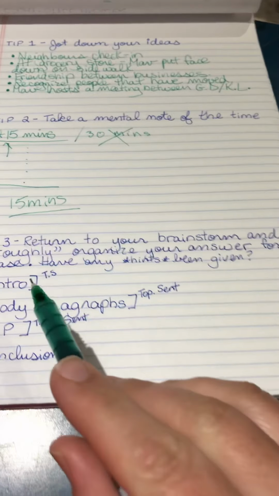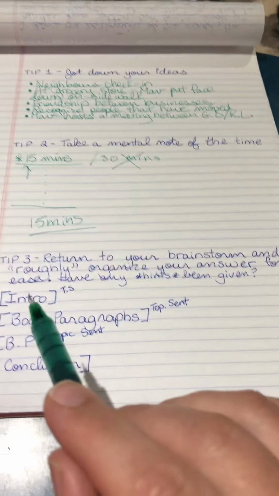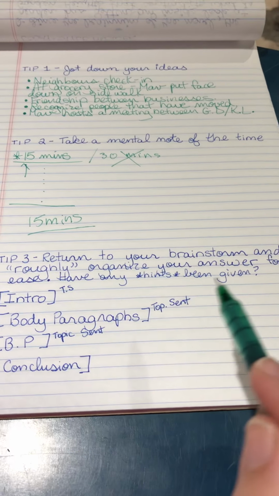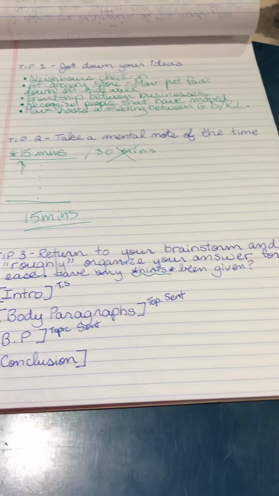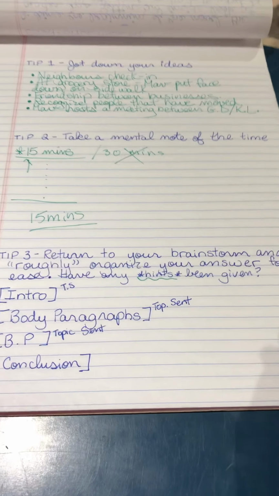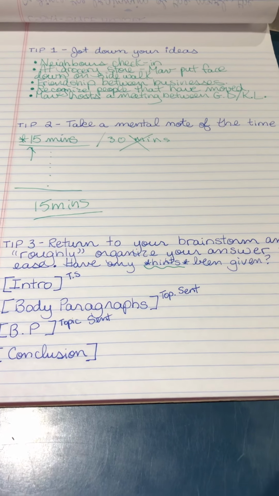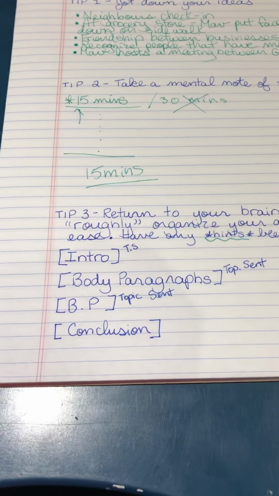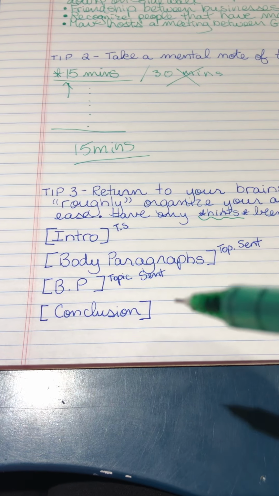And tip 3 is return to your brainstorm and roughly organize your answer for ease. Have any hints been given? And when I say have any hints been given, I mean in the question. Is there anything in the question that I should be looking at going, oh, that's a really good idea. I could totally throw that in my essay. So this is an essay style answer. This is not a full essay. It will be shorter, it'll be more brief.